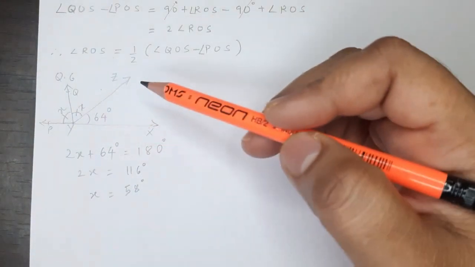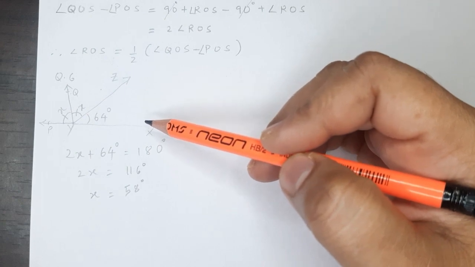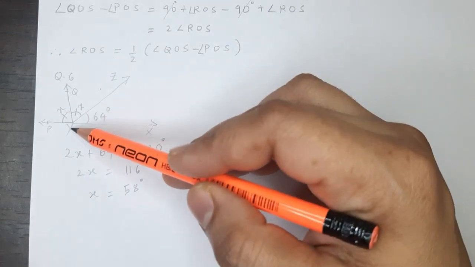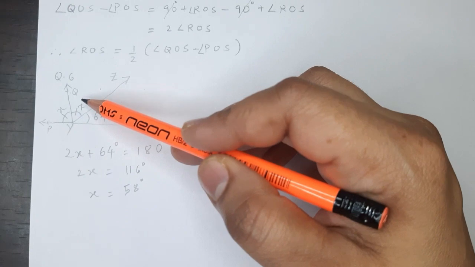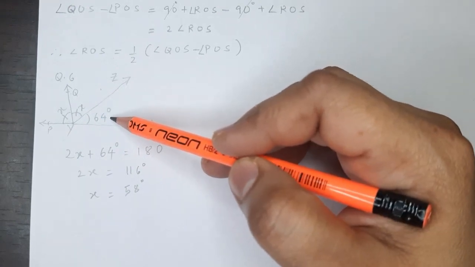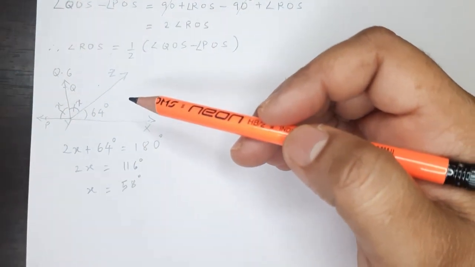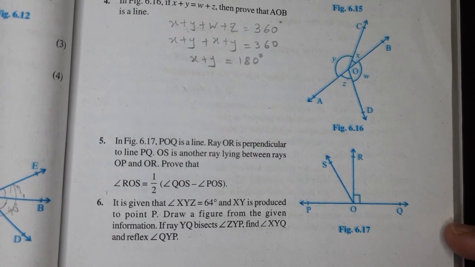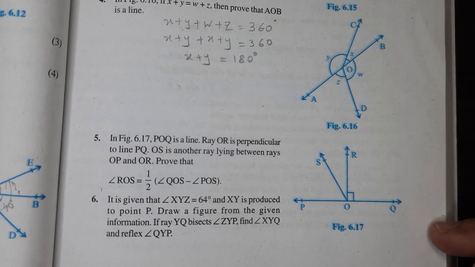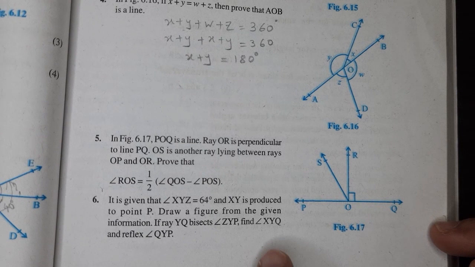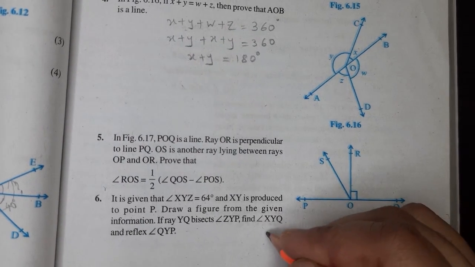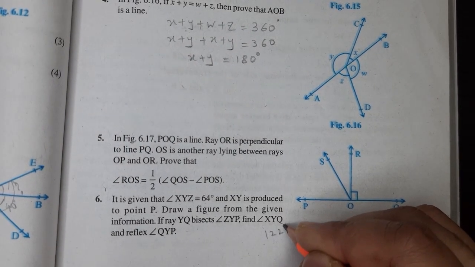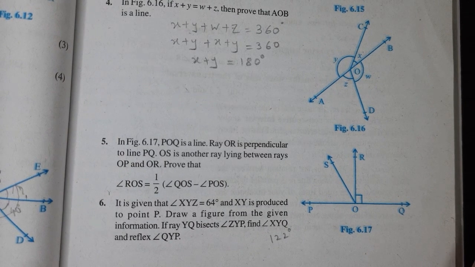So what we have to find out, the first angle is going to be XYQ, which is going to be 58 plus 64, right? Adding 58 and 64, you get angle XYQ as 122 degree, isn't it? Try it out.